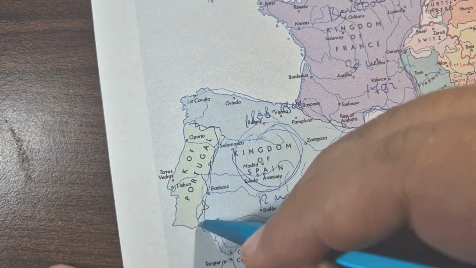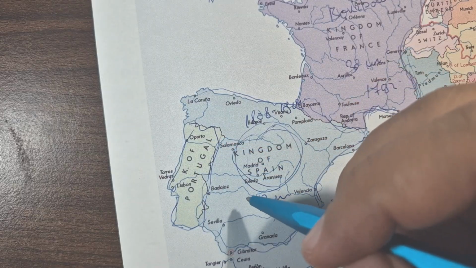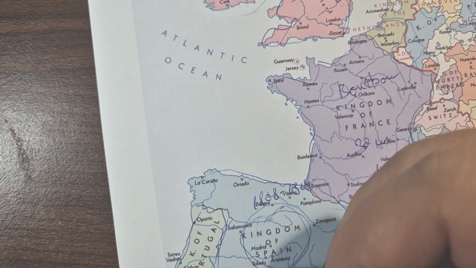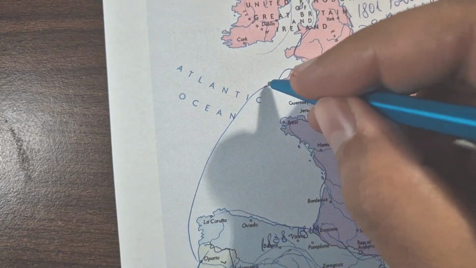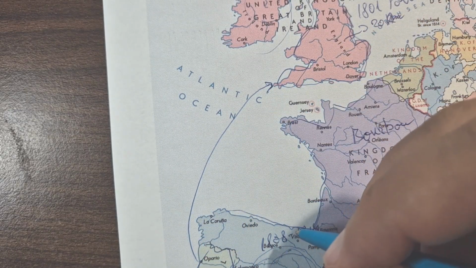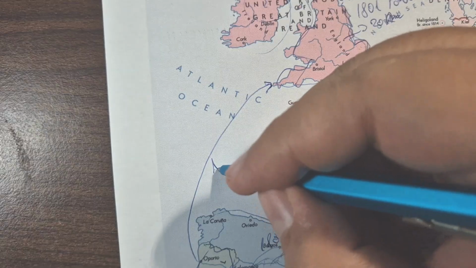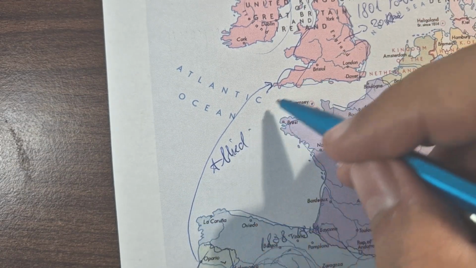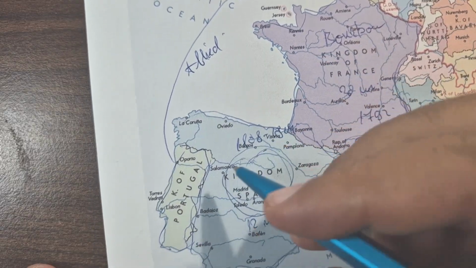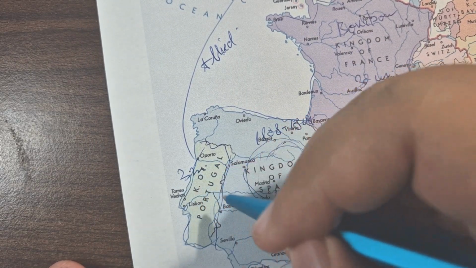Next, Kingdom of Portugal nearby. Kingdom of Portugal was an ally of Britain. Population around 3 million people.